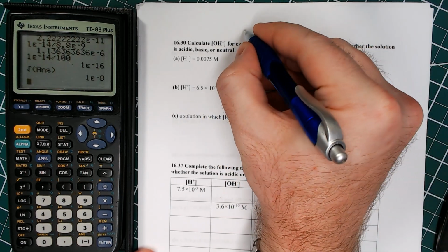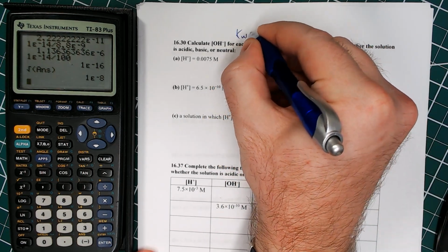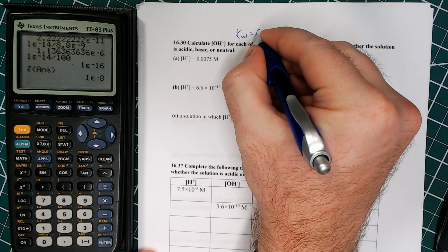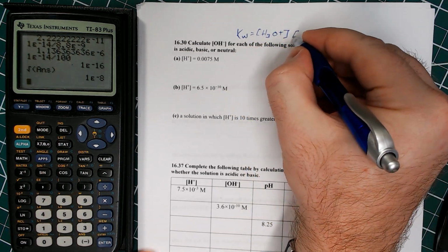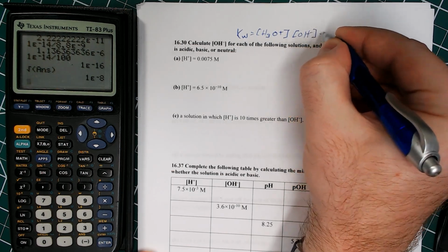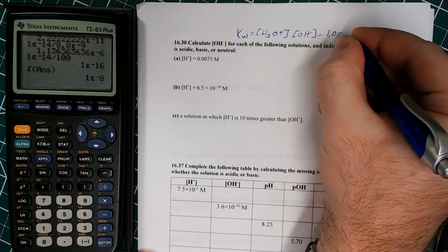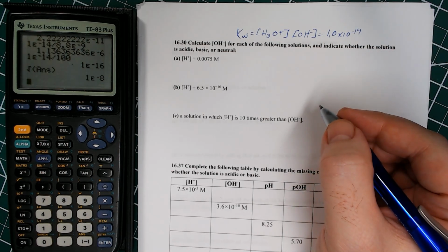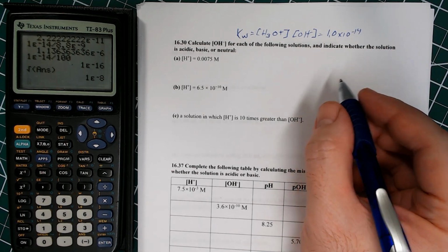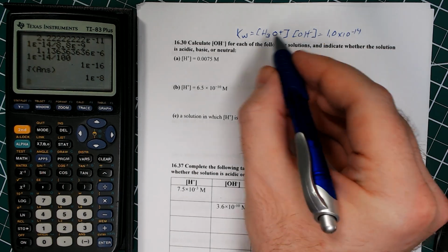All right, so same equation, Kw is equal to hydronium times hydroxide, which is equal to 1.0 times 10 to the negative 14. All right, and here we're solving for hydroxide.